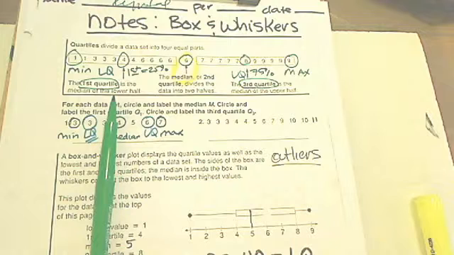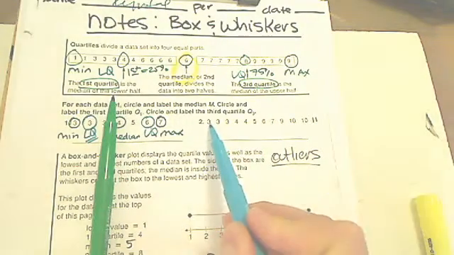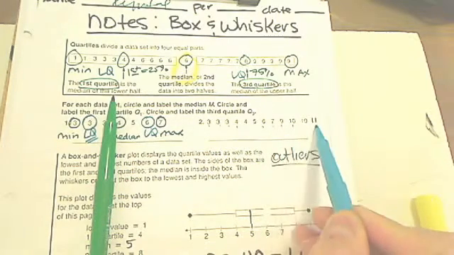Add it up, divided by 2. Okay, but what if you don't get exactly a whole number? Here, I threw this 11 in to make it a little bit more interesting. There are 1, 2, 3, 4, 5, 6, 7, 8, 9, 10, 11, 12.